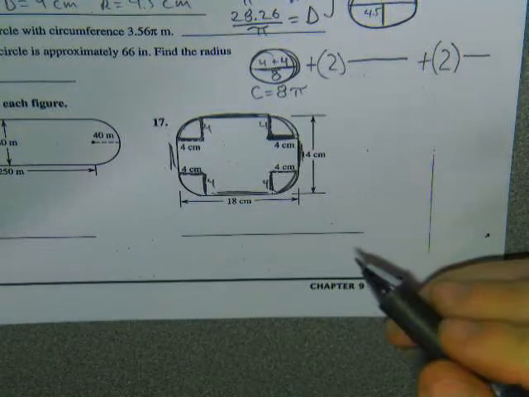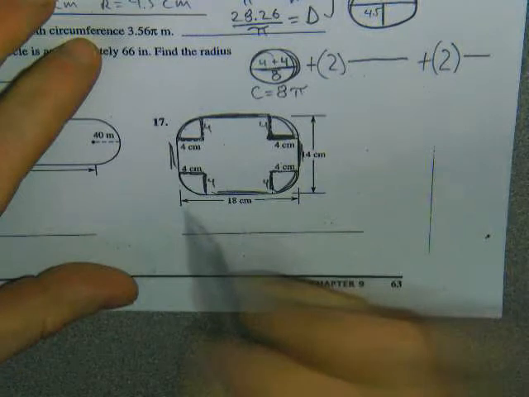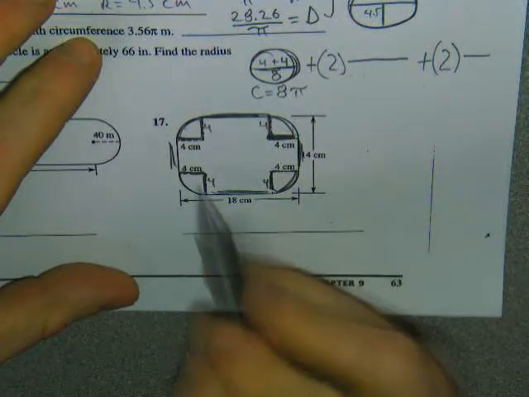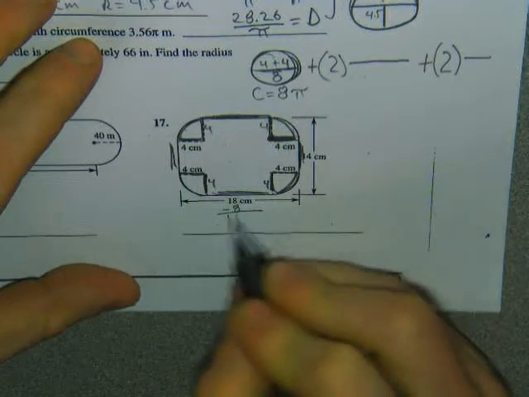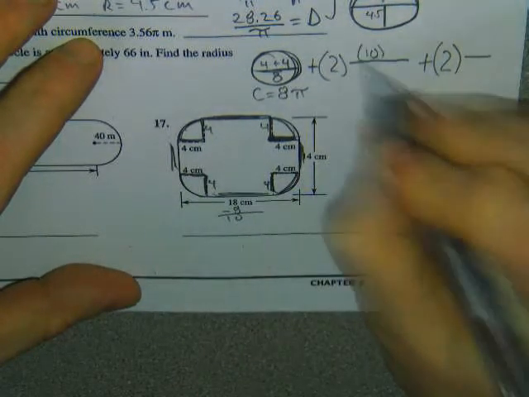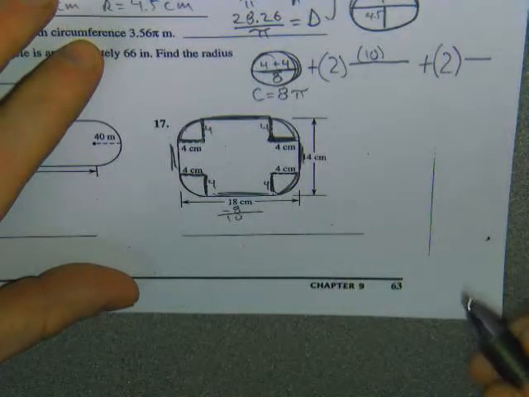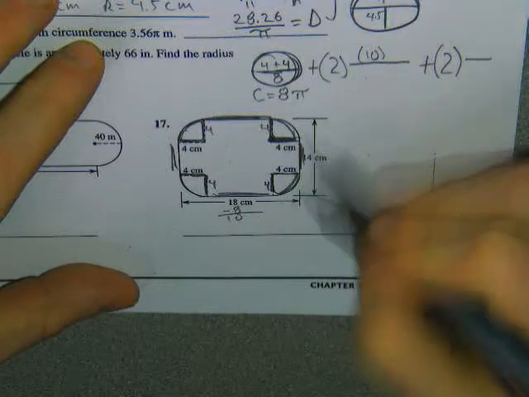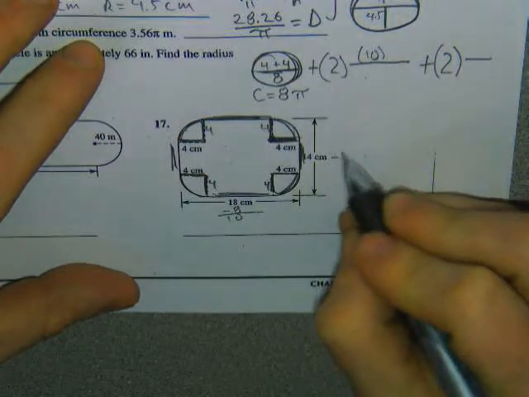So if this whole thing is 18, 18 minus the 8, 4 and 4, is going to get me 10. So 2 times 10 right there. And same reasoning, if this whole thing is 14, I've got 4 and 4 here, minus 8, I believe that is 6.